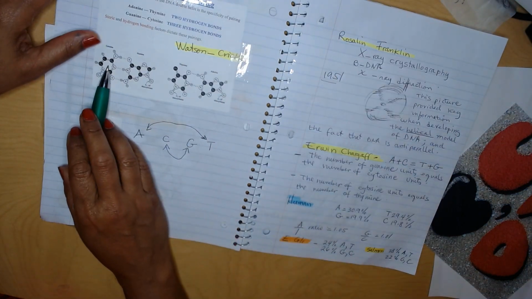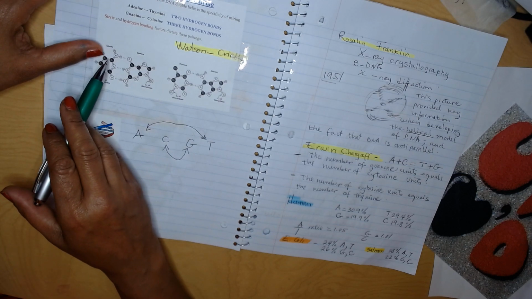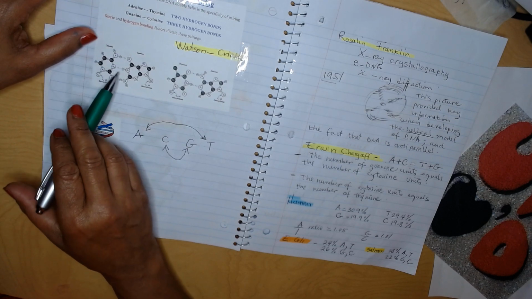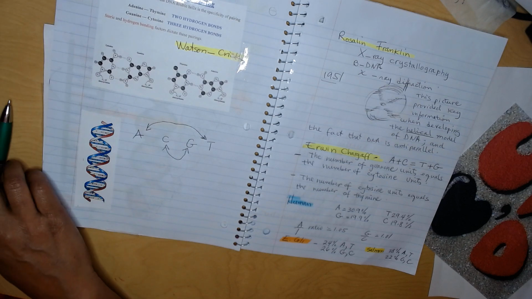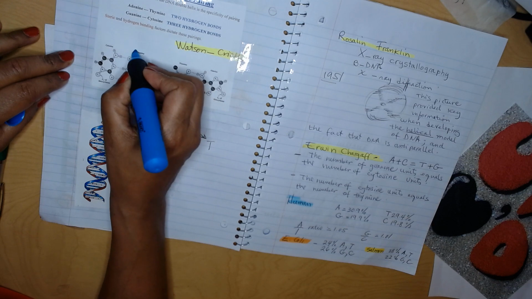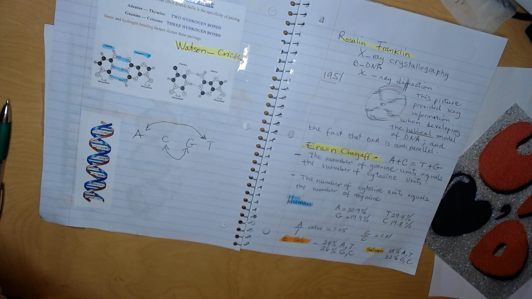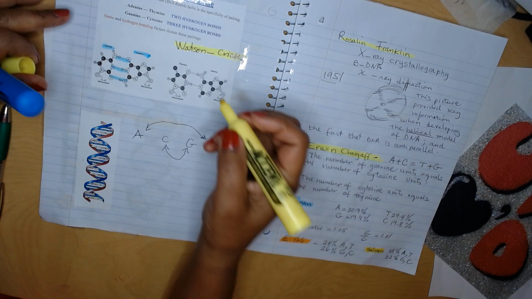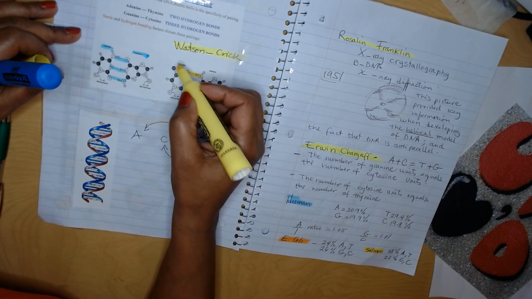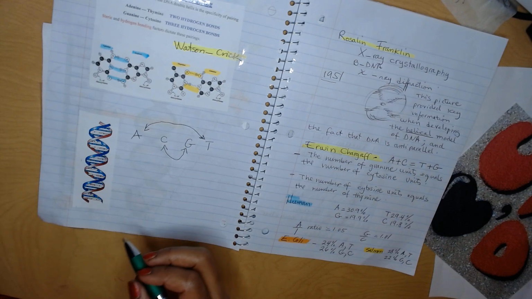They actually built a model using balls and sticks, and they discovered that cytosine will always make 3 hydrogen bonds with guanine, and that's what we're showing in here. 3 hydrogen bonds between guanine and cytosine, and 2 hydrogen bonds between thymine and adenine. And this is always going to be the same.